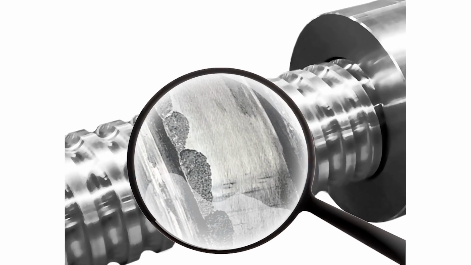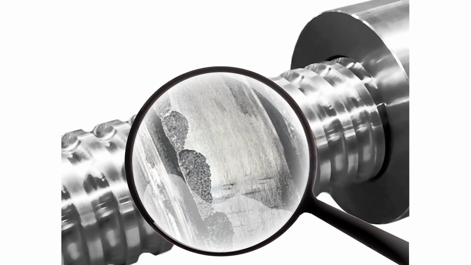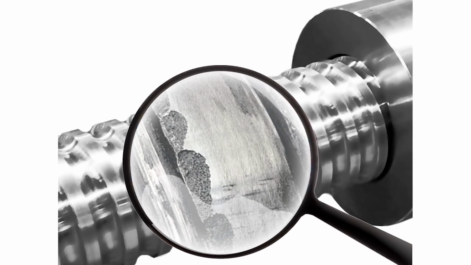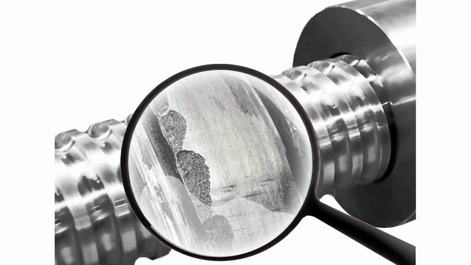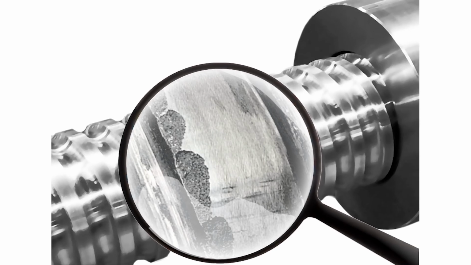Perform checks for metal fragments. Measure lash to verify component wear. Check races for wear, spalling, brinelling, and contamination. Ensure the screw is lubricated and free of contamination and corrosion. Verify all connections are tight and check for vibration issues. Noise level should be consistent, and the ball nut travel should be smooth and regular.